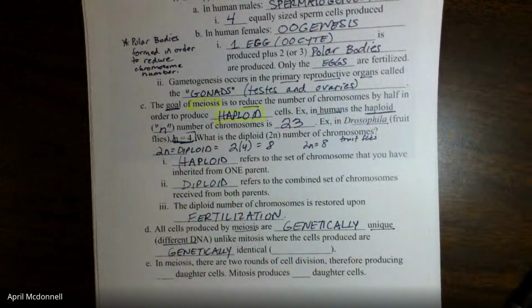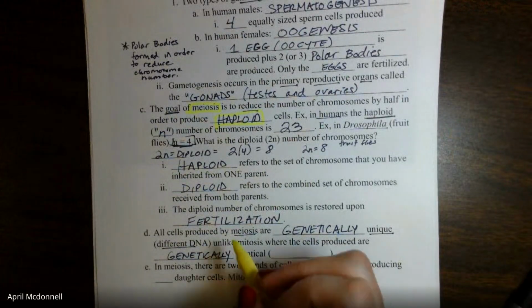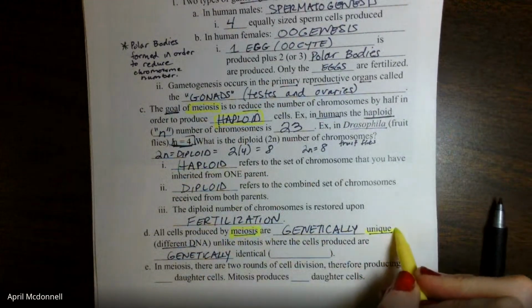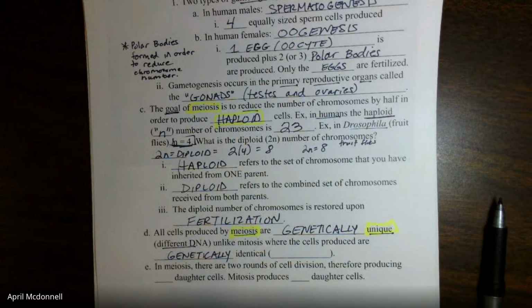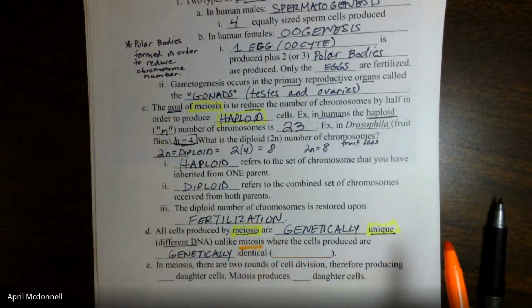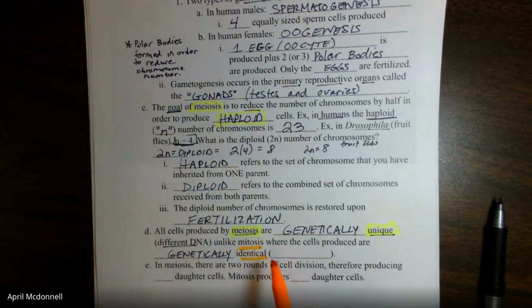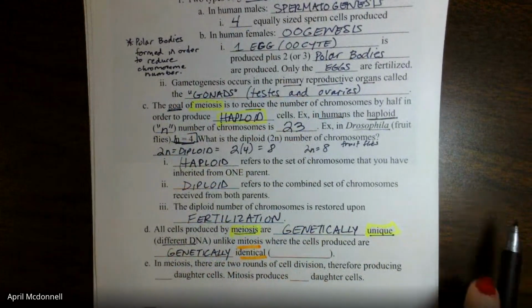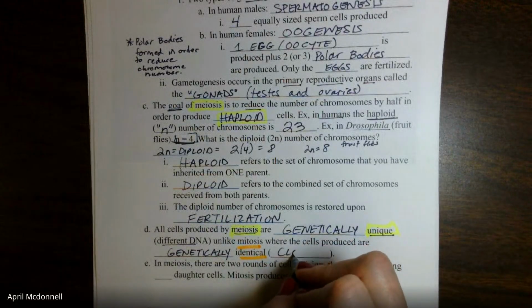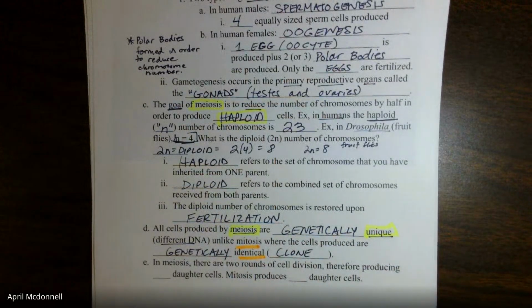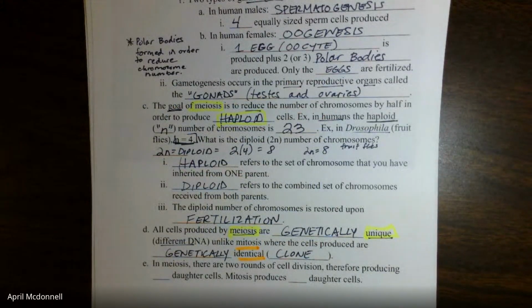So meiosis makes unique types of cells, whereas mitosis makes identical cells, and we end up calling these cells clones. If you have ever heard of the term clone, that just means an identical copy.